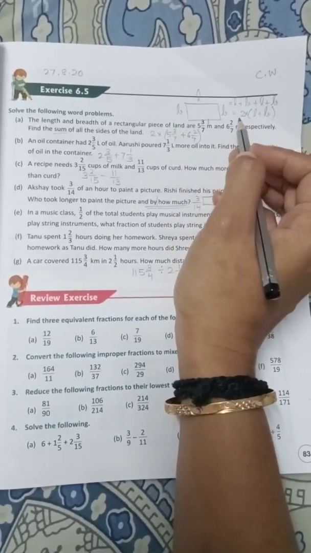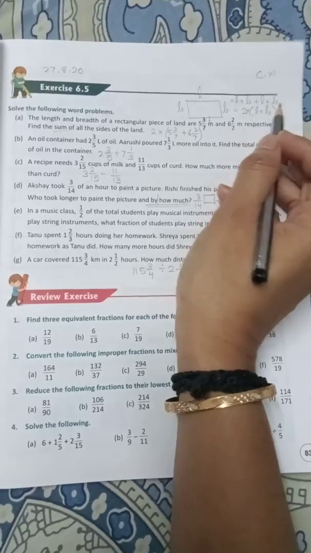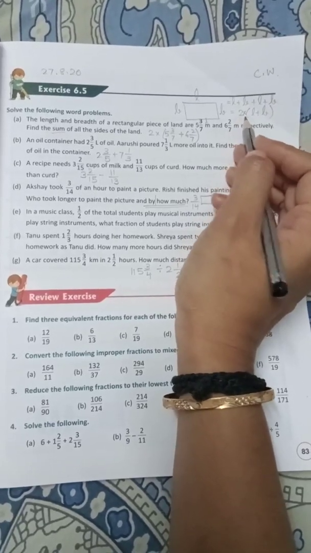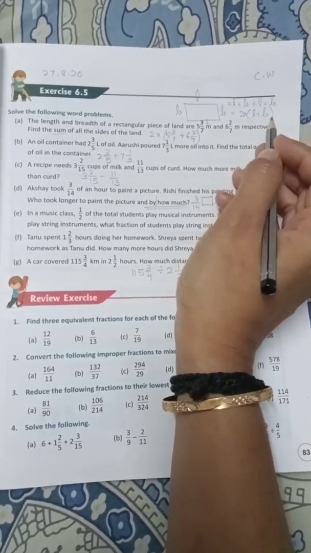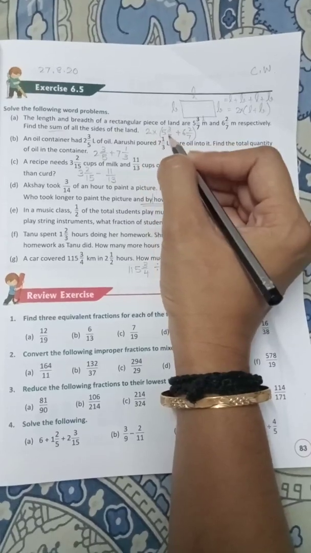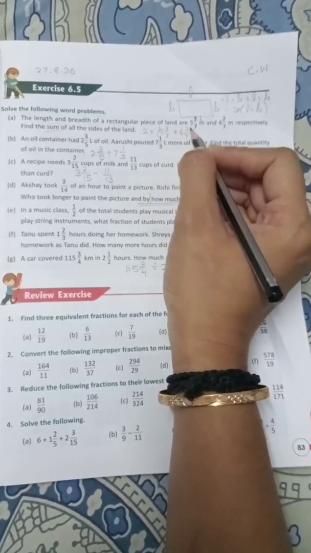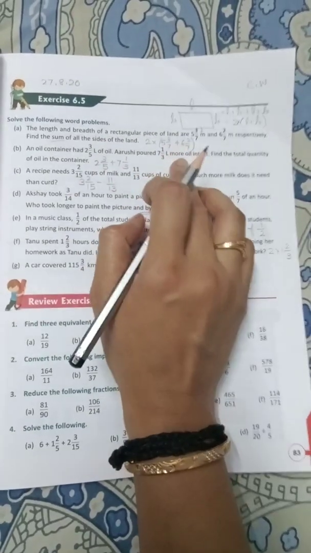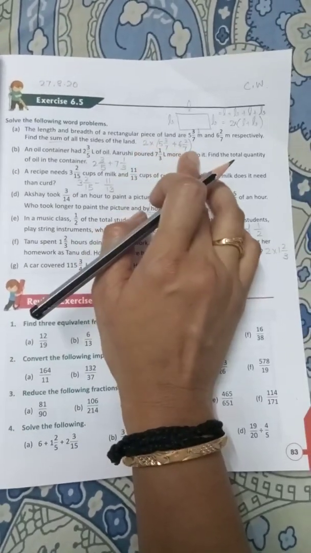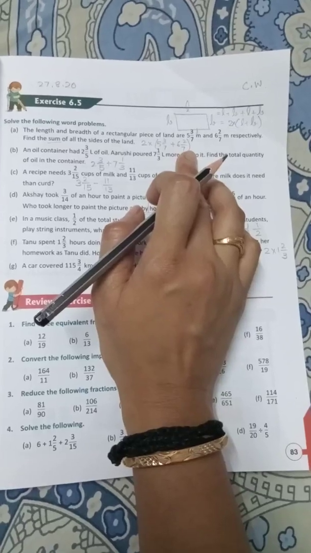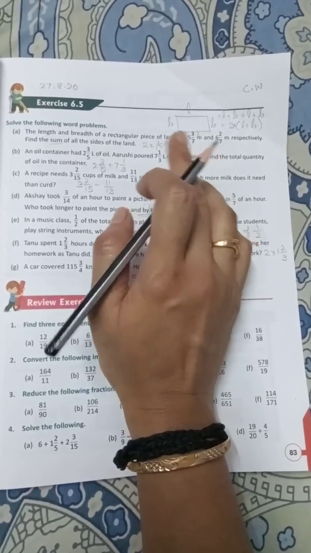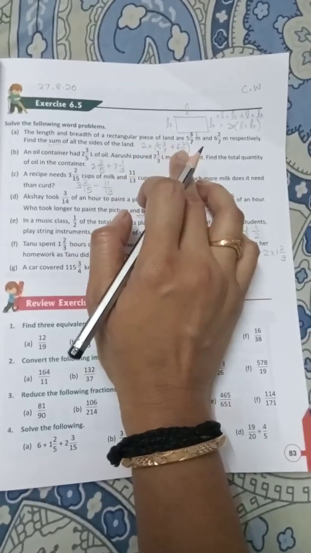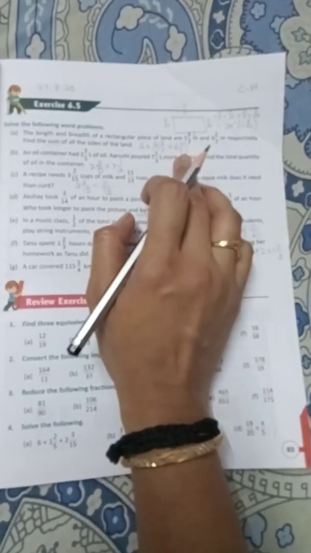There is a formula also. When we have 2L and 2B, the formula becomes 2 times (L plus B). So 2 times (length 5 3/7 plus 6 2/7). Students, you are not supposed to do this exercise in the copy. You are going to write this formula in the book only, so that in the exam if I give you these questions, you just do the calculation in your rough paper and tick the correct option in the answer.